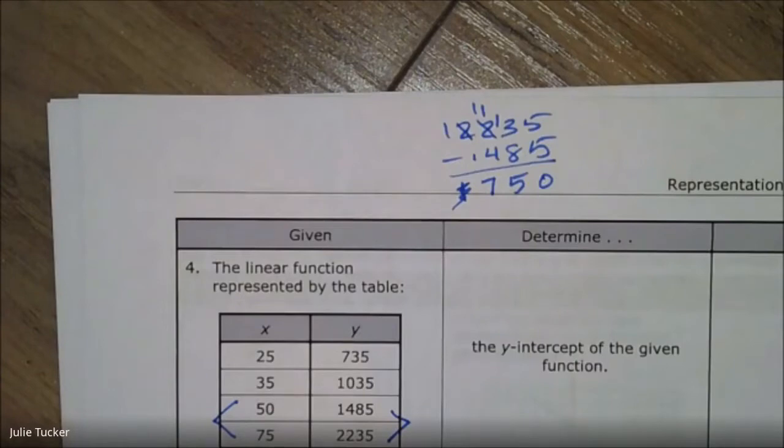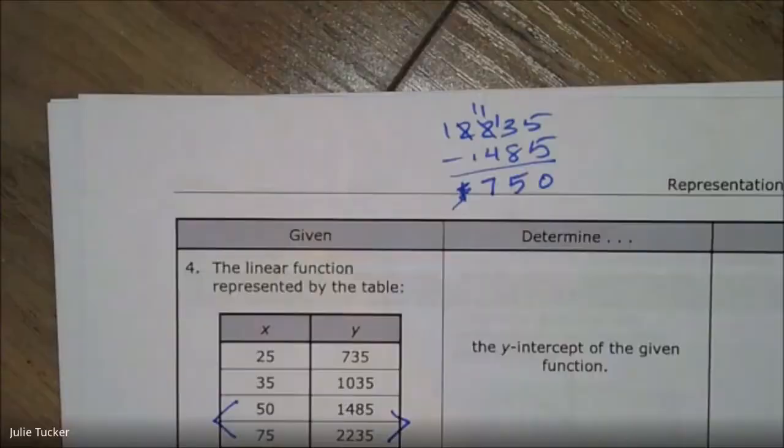Did you get the first number already? Yeah. So you did 2,235. Now you need to say minus 1,485.